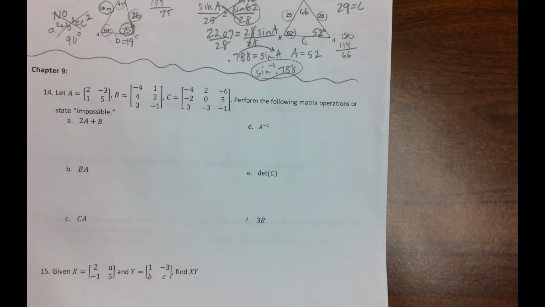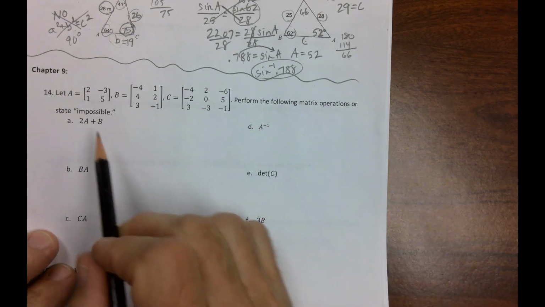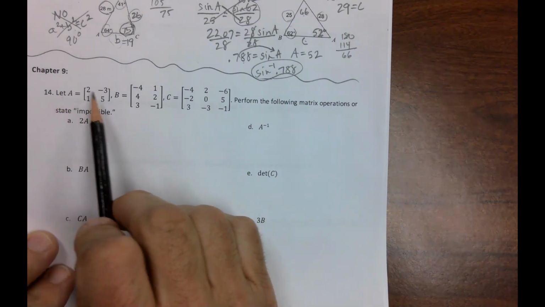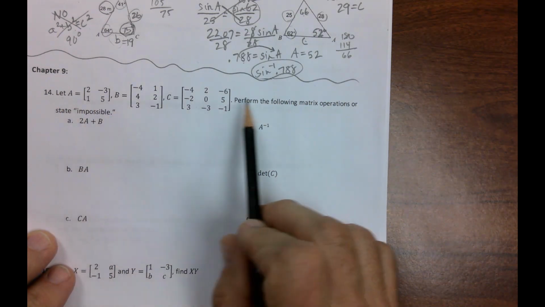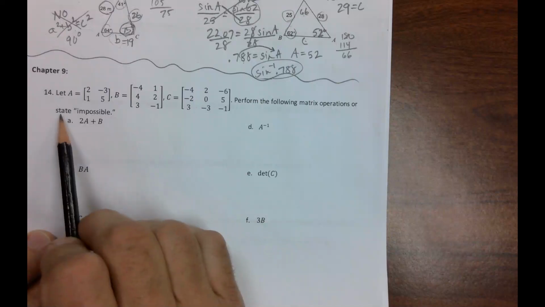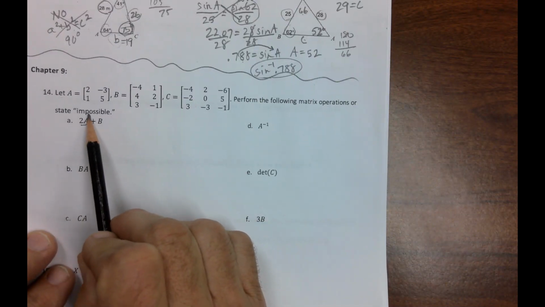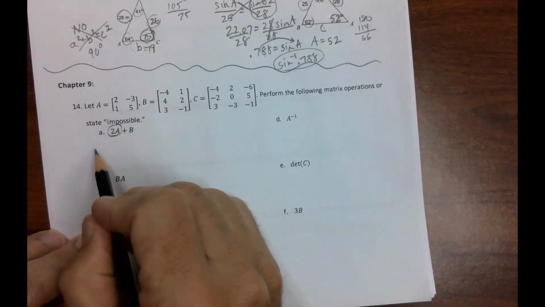Number 14 on the Pre-Calc B exam review. Let's go. Not a whole lot of space here to work, so we'll try to make the best of it, but matrices. Let A be this, B be this, C be that. Perform the following matrix operations or state it's impossible. Well, we're going to double everything in matrix A.